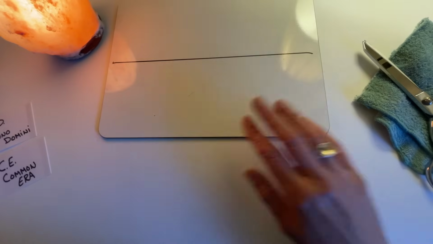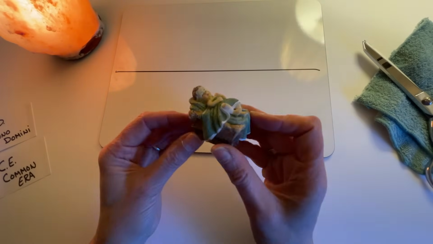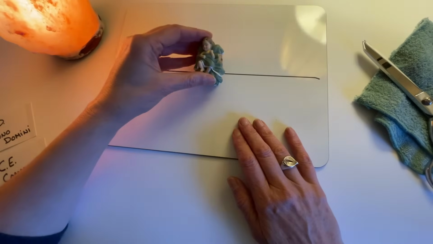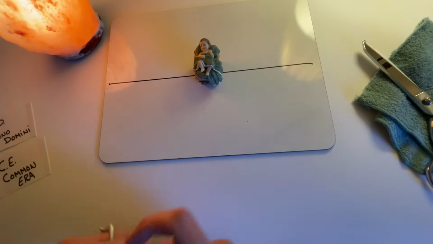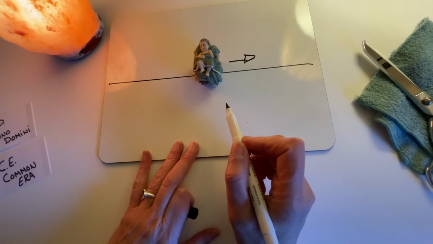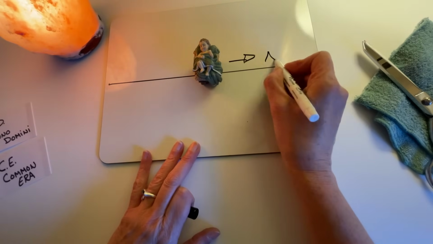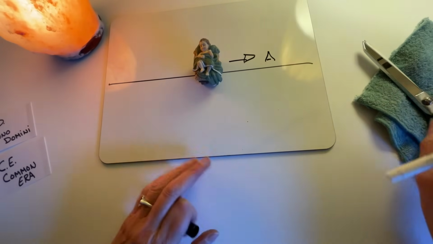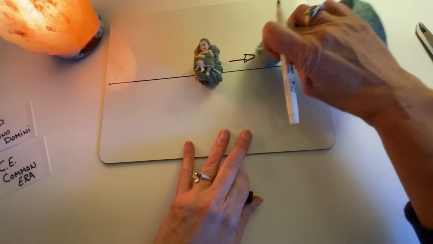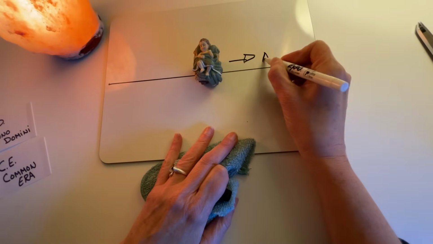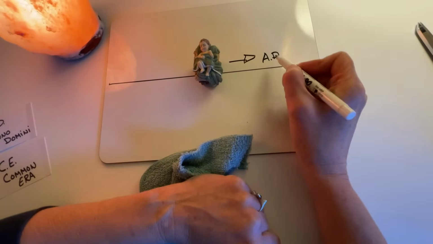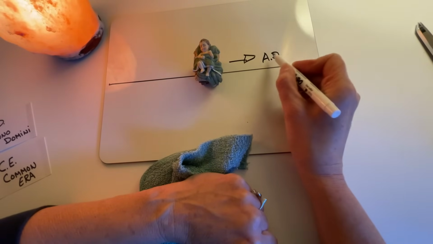Wait till you guys see this. Look what I pulled out from my little manger. It's our little baby Jesus. He's dusty. Okay, so here he is born. So anything on this side of his birth is a D. Now, when I was a kid, I don't know who told me this, but I always thought it was after death.